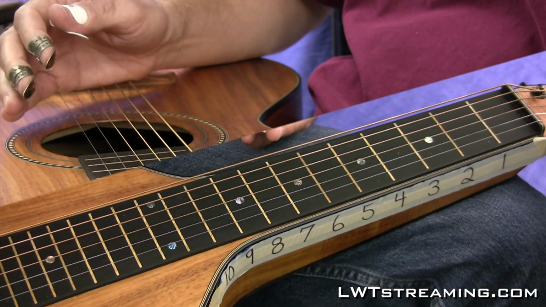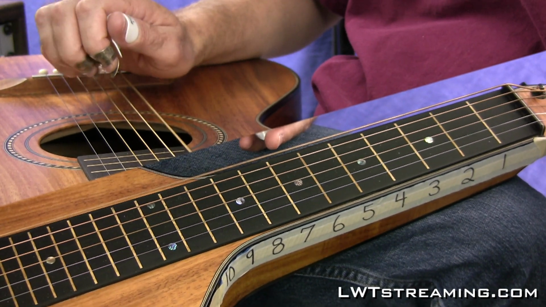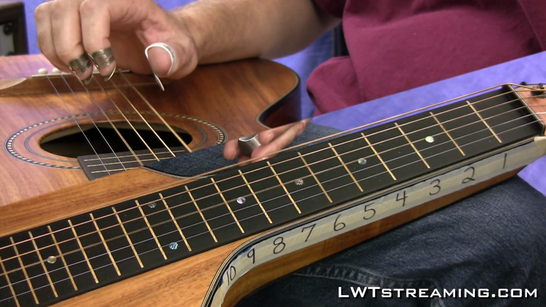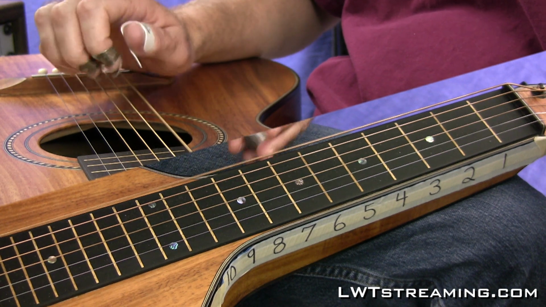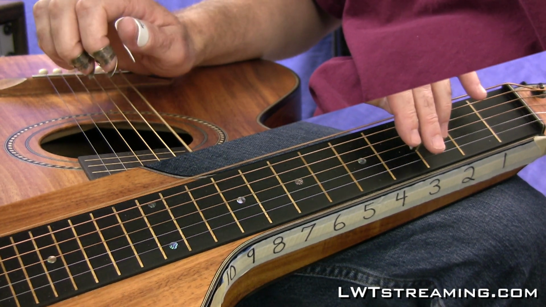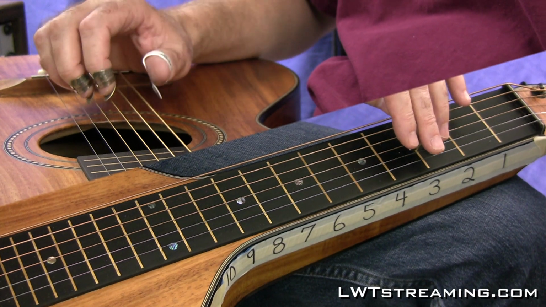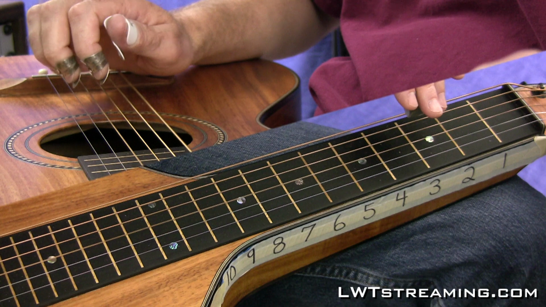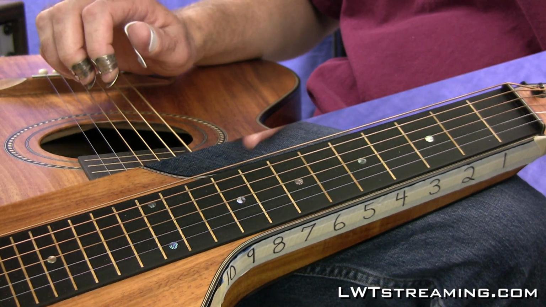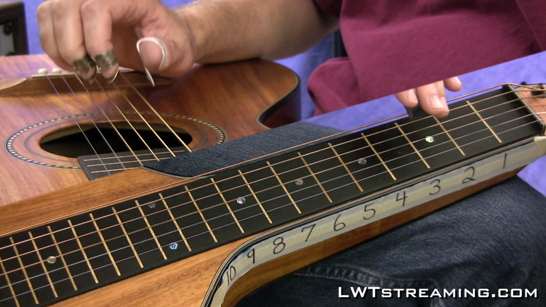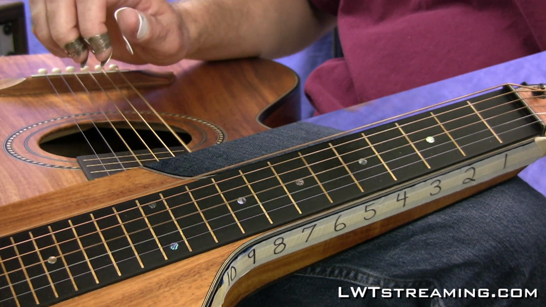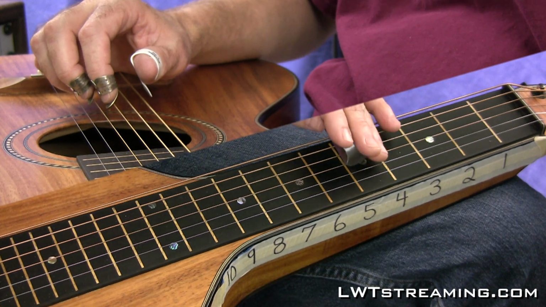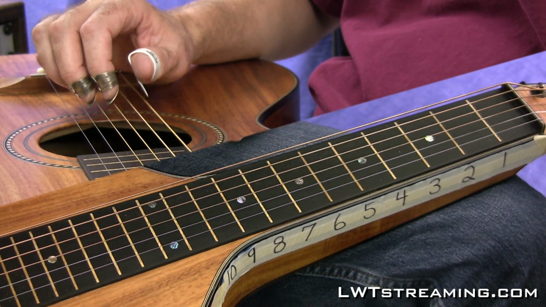So right off the bat, that part we can all do open, right? Now you could do that third fret, third string if you wanted to. Okay. And then when it goes, the stars are brightly shining, that part, we move to the 4 chord, our G chord, 5th fret. So we got.